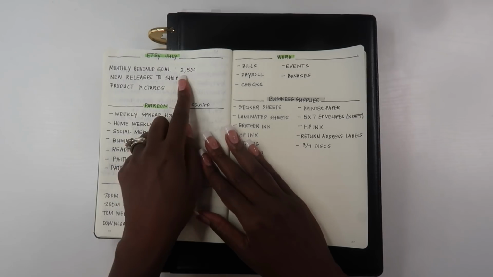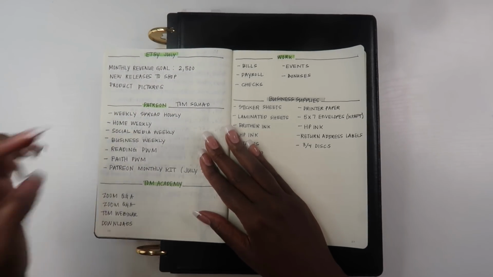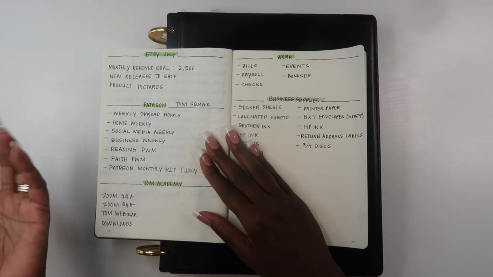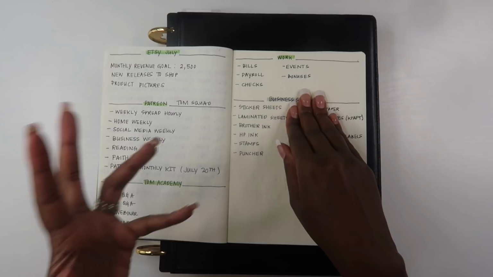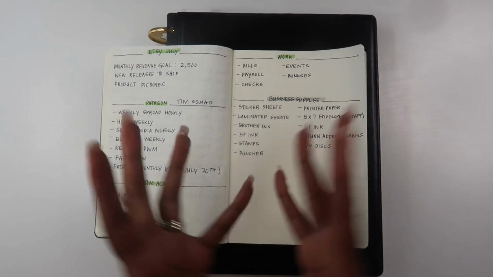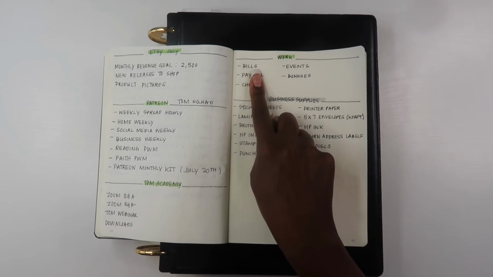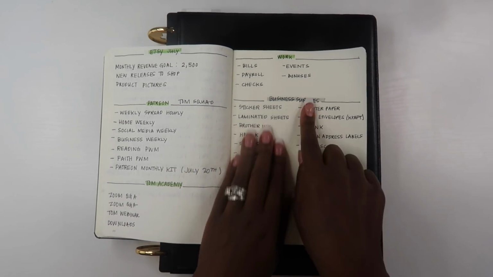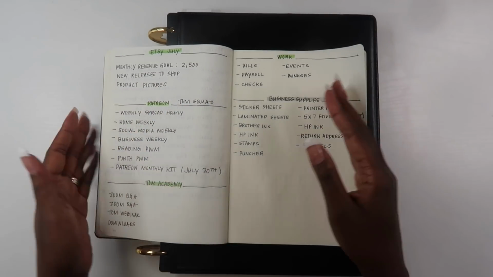I also have different things I want to do for upcoming releases for Etsy, my Patreon Time Squad, Patreon Time Academy, my work, setting up things for my work event, which is my church, because I am the CFO at my church. So all the different things I need to do for that. And then I just have a list of the business supplies that I want to purchase for the next month. So this is what I use.